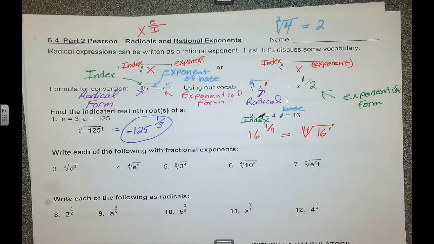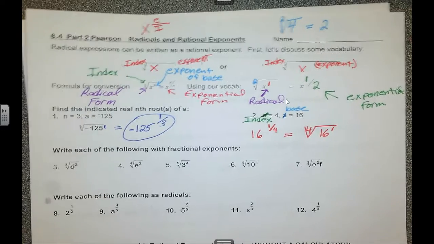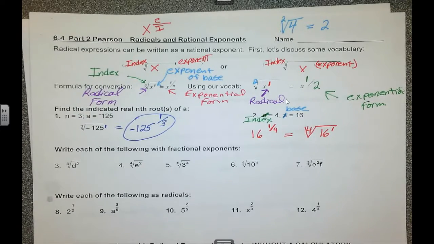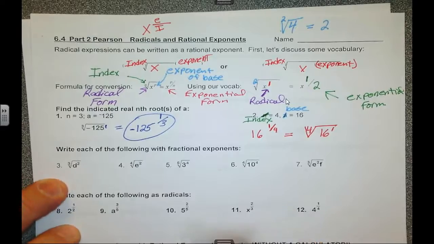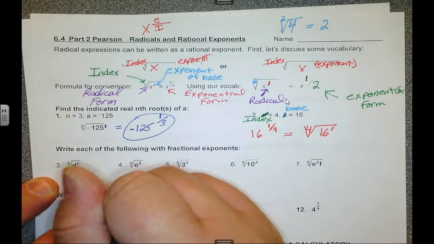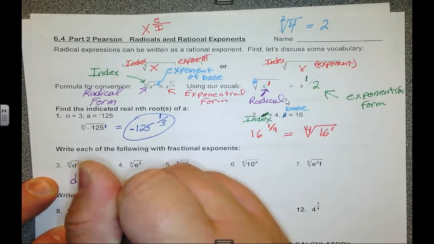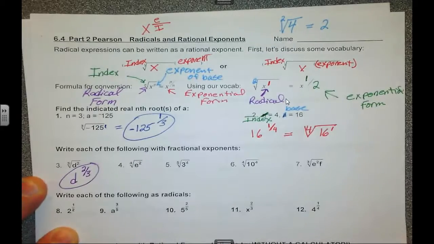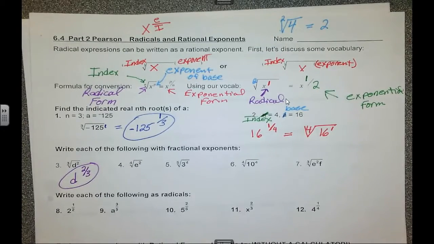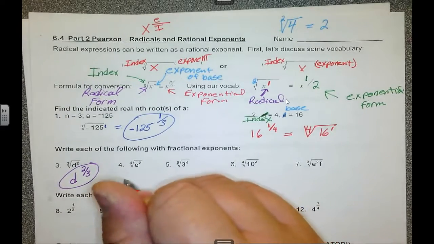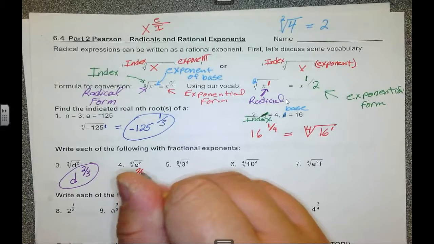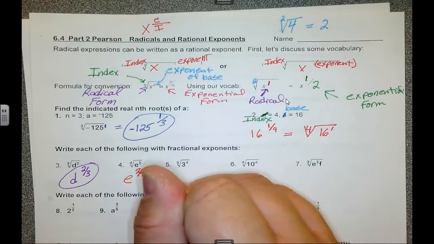Okay, now we're going to go from radical form to exponential form. D, exponent over index. That's it. E to the 2, which is good.